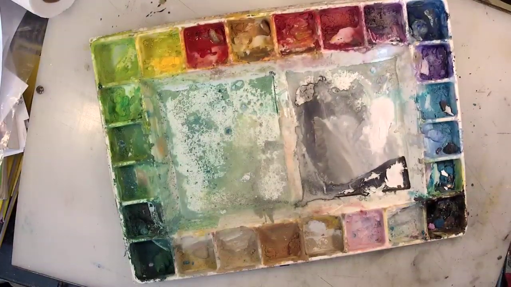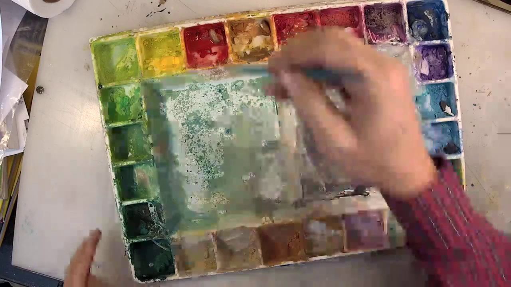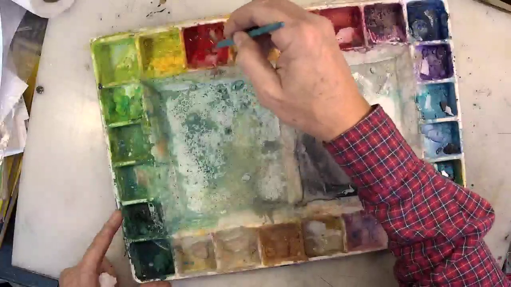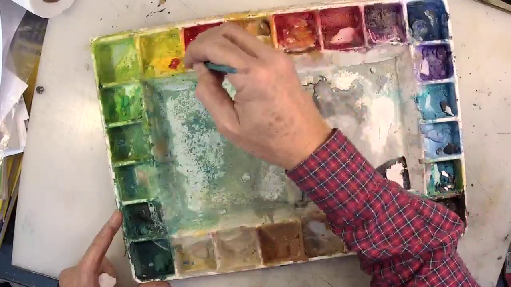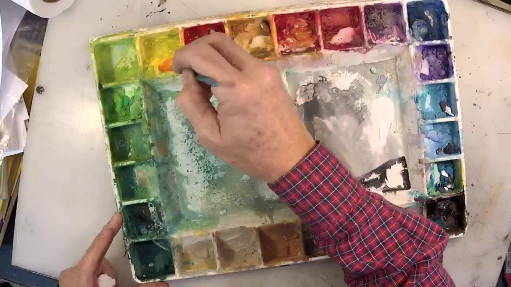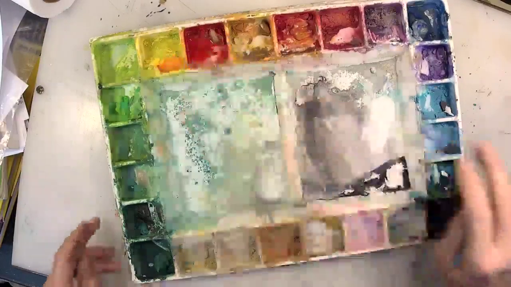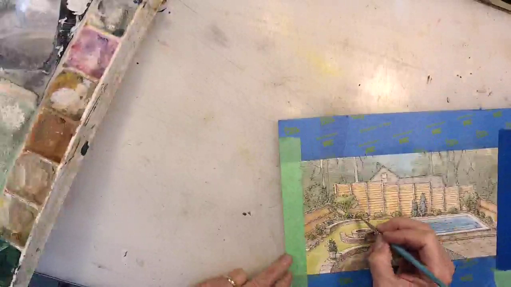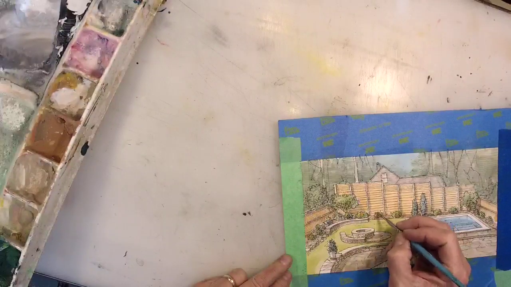Get that out of the way now. It's over there to my left where my watercolor tray was. And let's just hit several of these bushes.